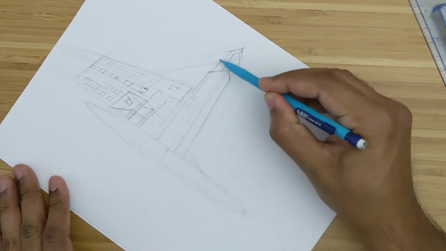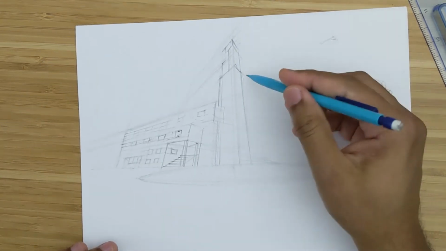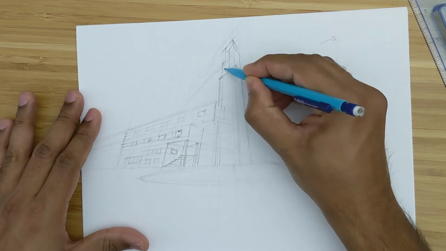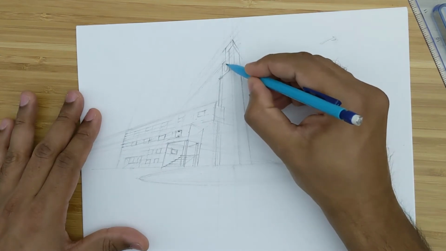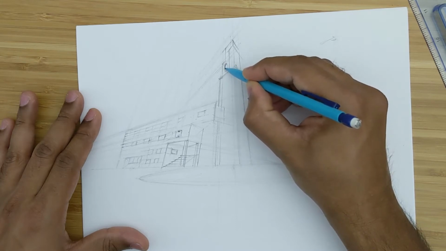I think we have to make it a little thicker on this side. This looks good, and there was a little hole in the wall, so to say, over here, and like that.